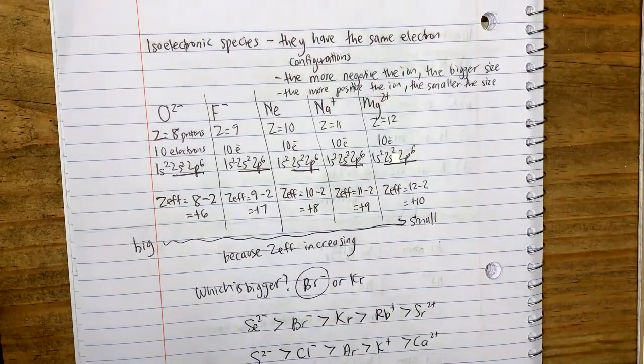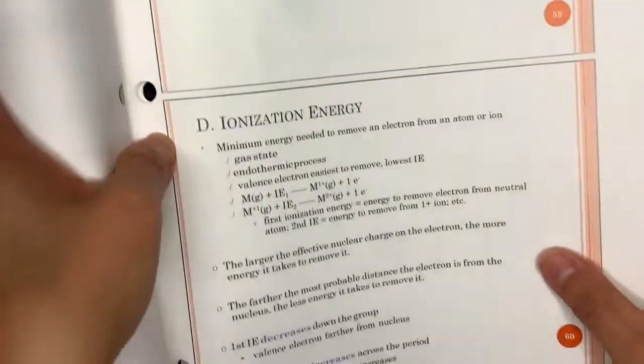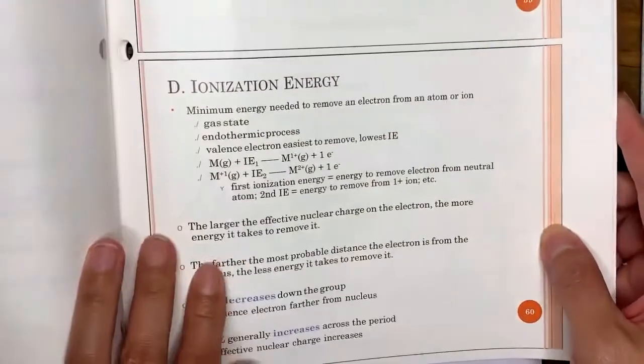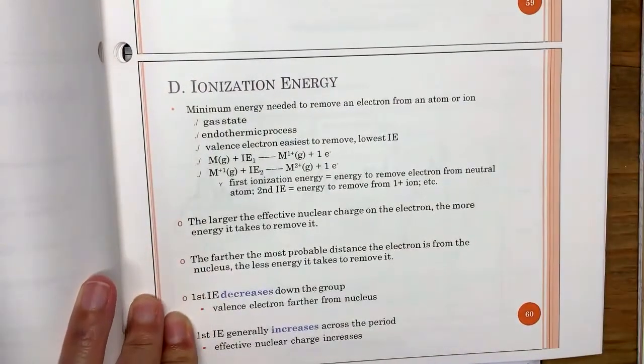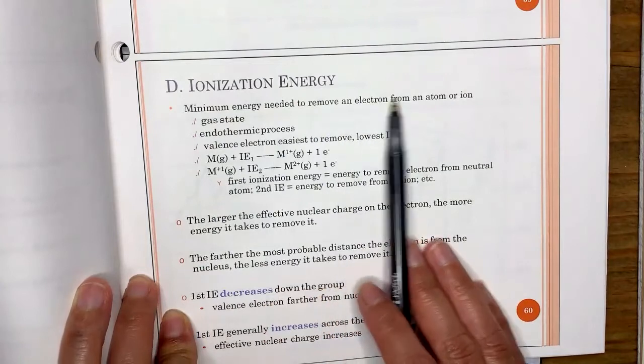Now we want to look at the next trend, called ionization energy. Well, what in the world is ionization energy? We're on slide 60 right now, and I'm going to show you some trends, and then we'll write it out. Ionization energy is the energy required to remove an electron from an atom.